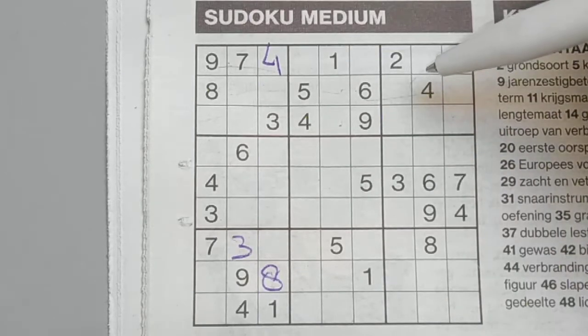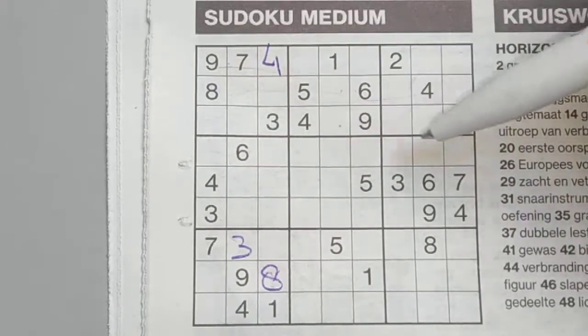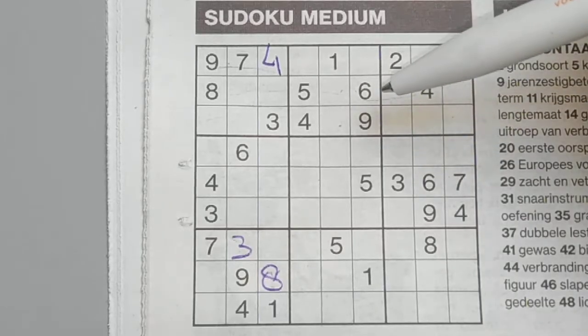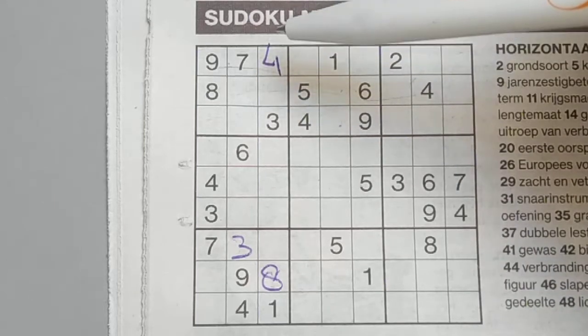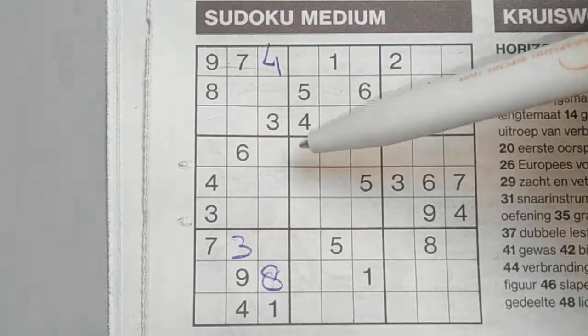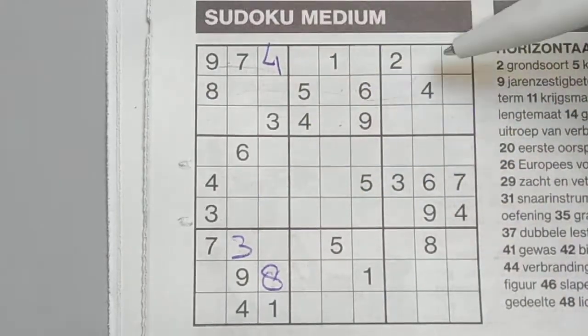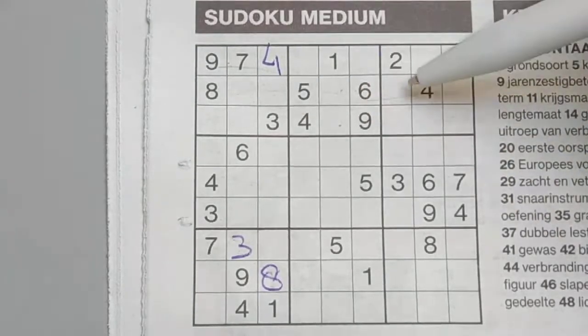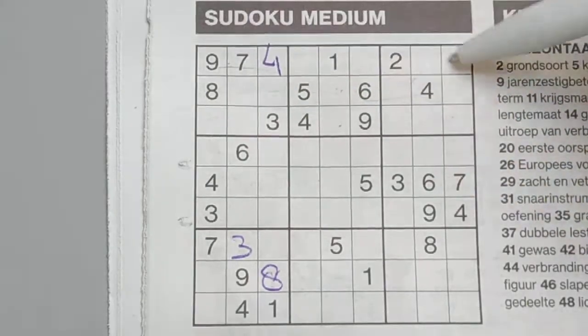And then 7. How about the first column? The first row.